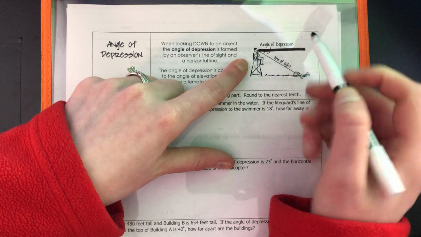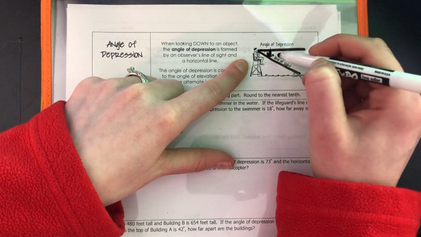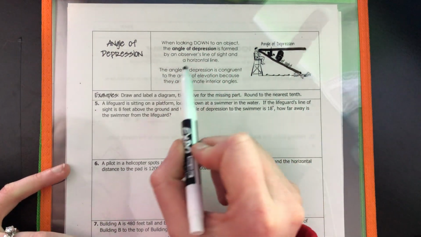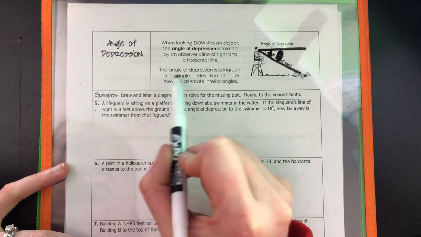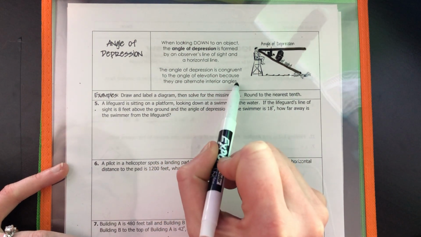So this is his old line of sight, but now he's looking down at the swimmer. So now this is my angle. Remember, theta just means some type of angle. The angle of depression is congruent to the angle of elevation because they are alternate interior angles.